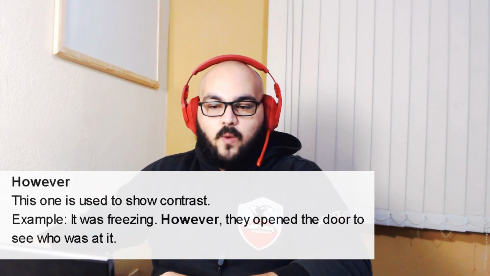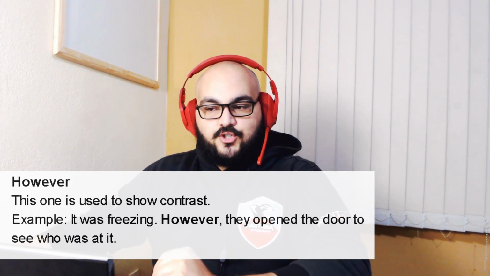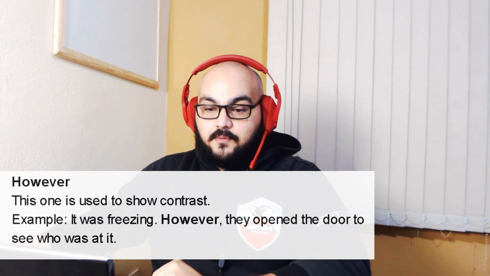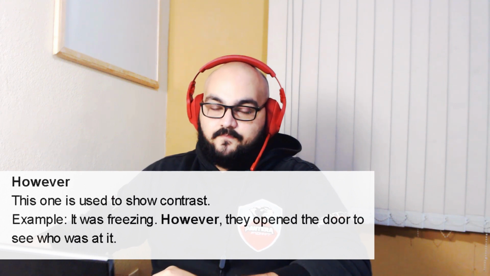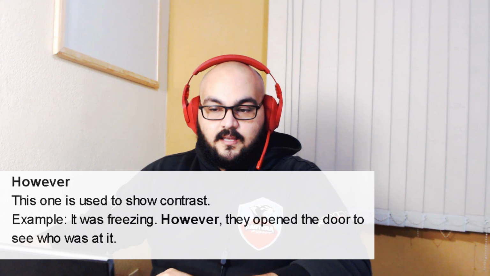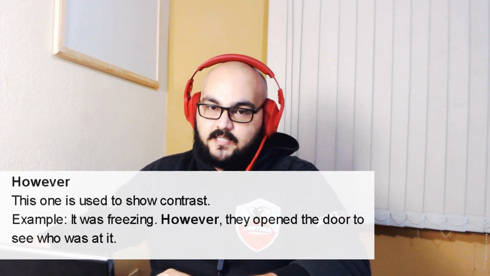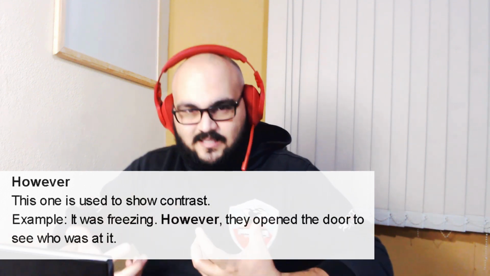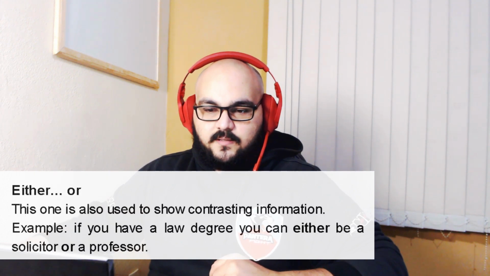Let's go see another one. "However". This one is used to show contrast. For example, it was freezing. However, they opened the door to see who was at it. I will repeat that for you. It was freezing. However, they opened the door to see who was at it. So, see the contrasting idea here? Let's go see the next one.